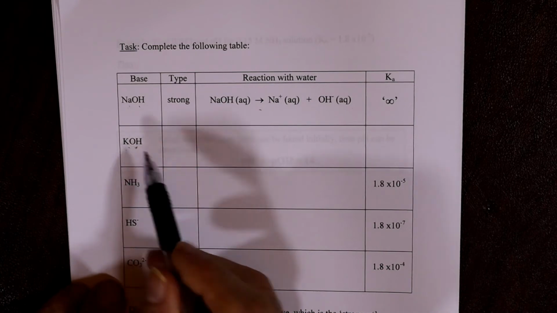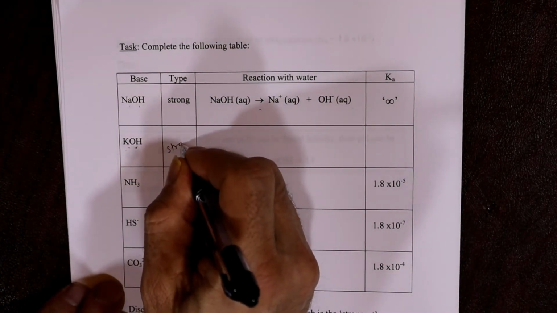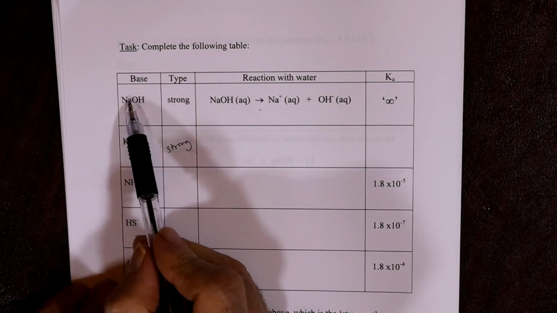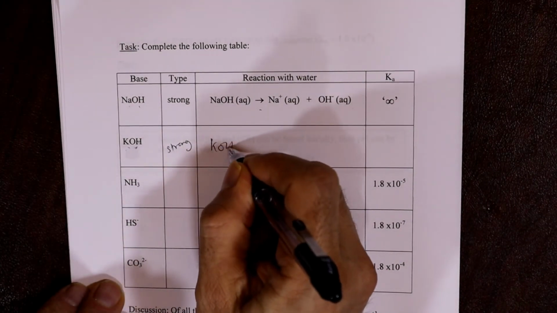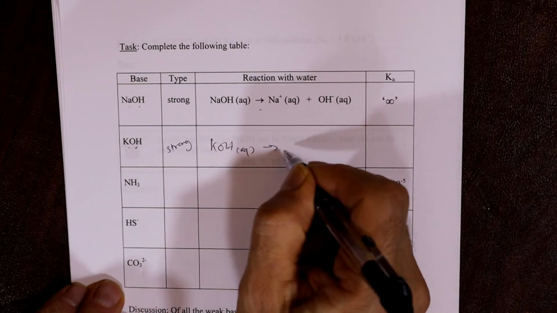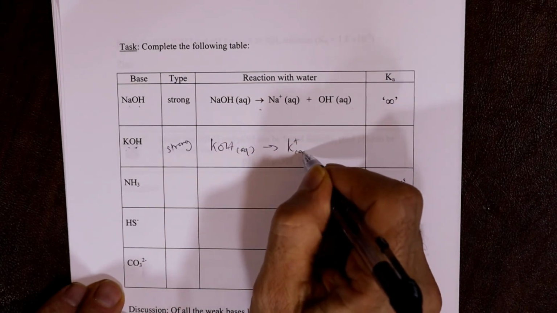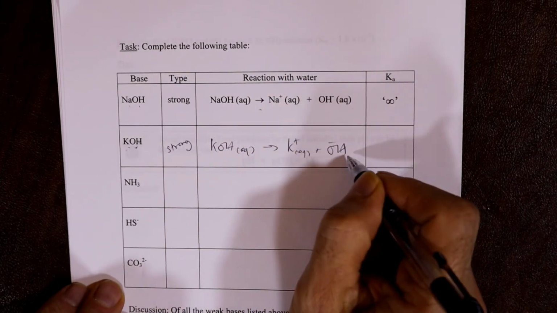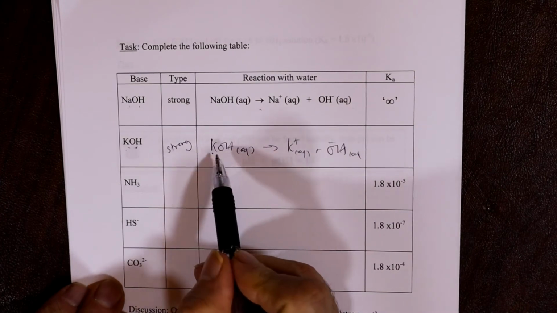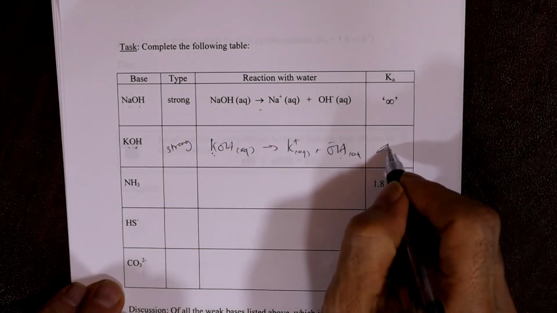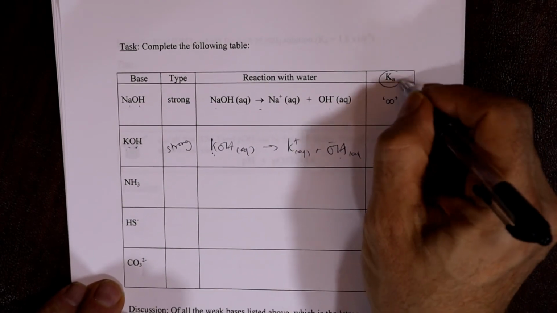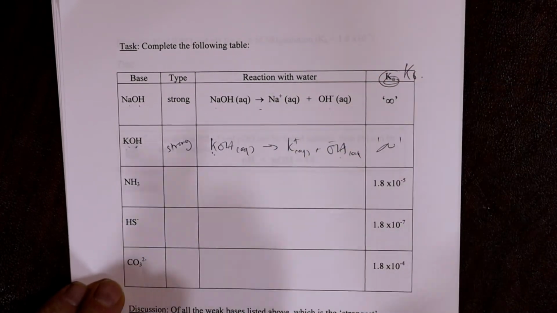Here we have another situation. This is also strong. We can use KOH and NaOH interchangeably in lab. They do exactly the same thing. They give you a nice amount of hydroxide ions in solution. For every one KOH, I get one OH. For every one NaOH, I get one OH. Oh, typo. Kb.